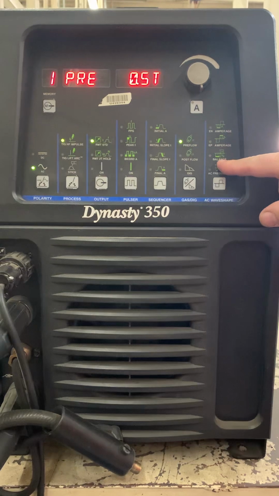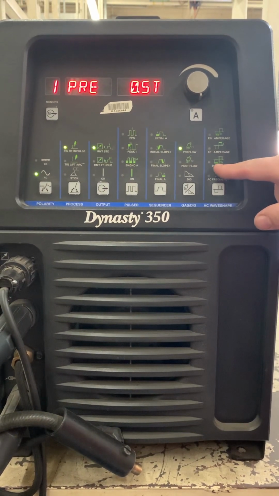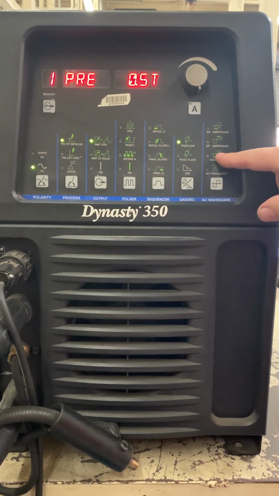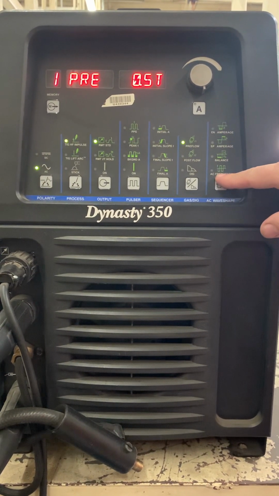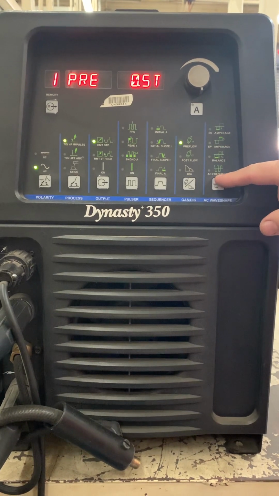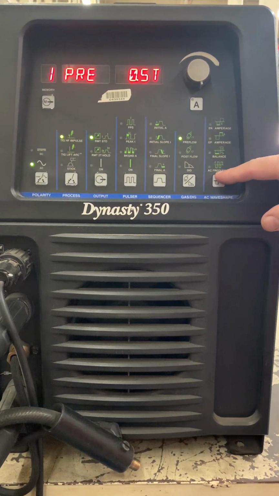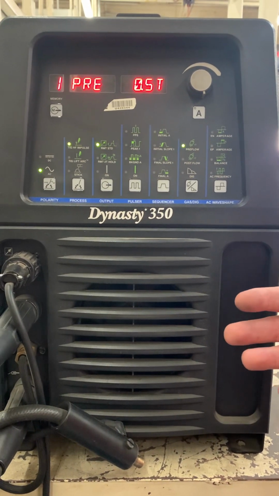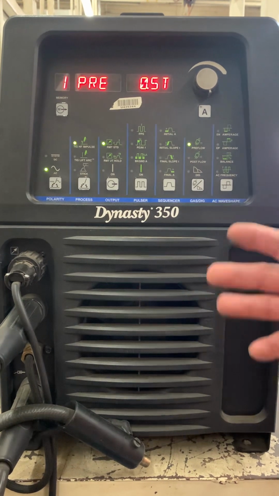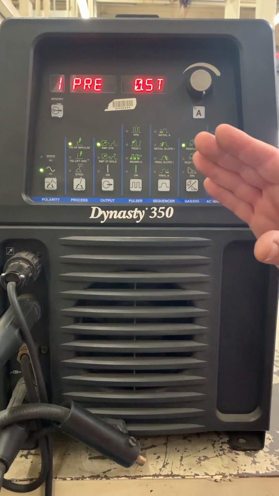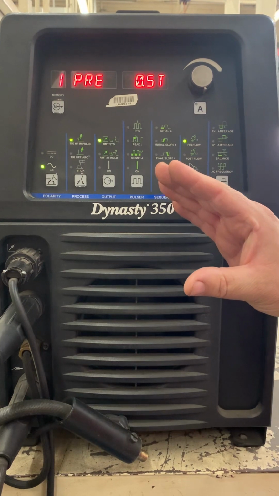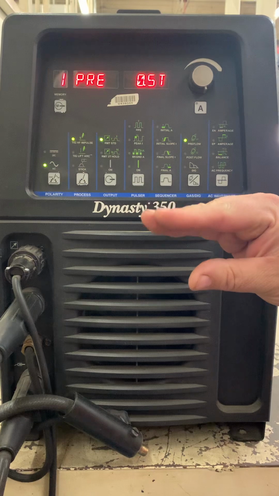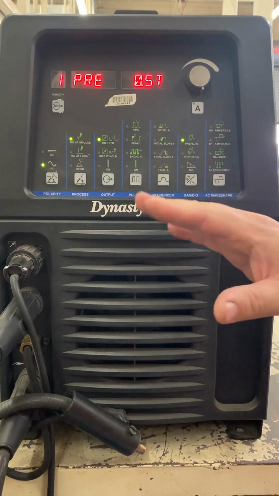We have our traditional balance control, percentage of electrode negative, meaning how much penetration we get versus how much cleaning action we have available. And lastly, we have our AC frequency, which is probably the most exciting feature on a Dynasty machine. We can control the AC frequency. What does this mean? Standard US current voltage coming out of the wall is set at 60 Hertz. That's going to give you a certain width of cone on your AC wave shape. By increasing the frequency, we can narrow the cone of the AC waveform.